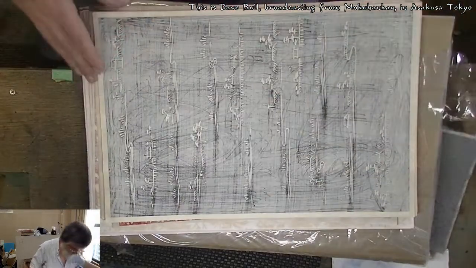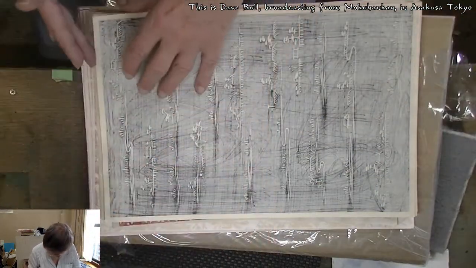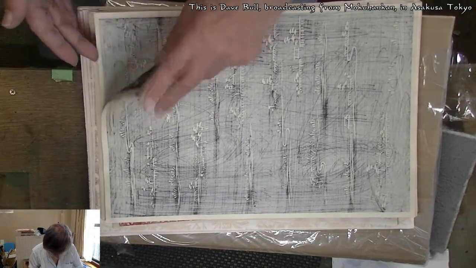It wasn't wrapping paper. Nobody would have bought this paper and wrapped something with it. It was used more as a decorative paper. What's the current word? Decoupage, I think, is the word.